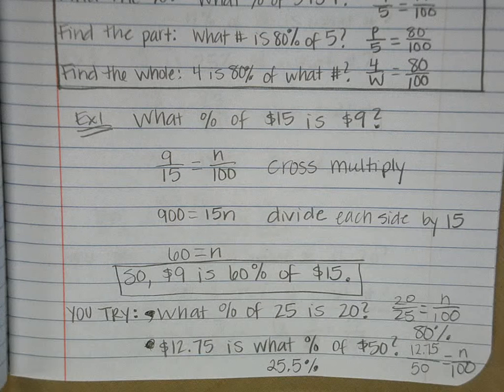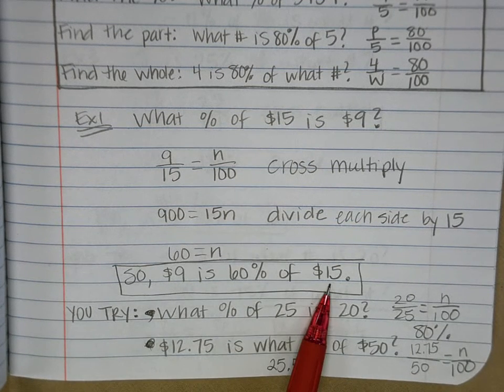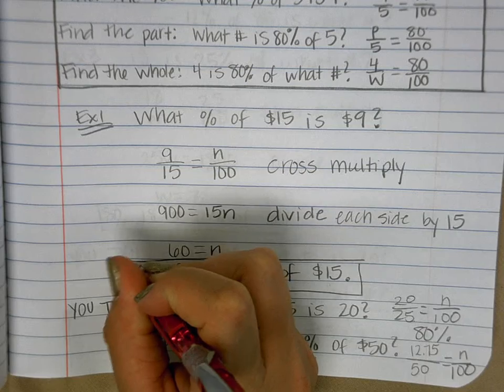Guys, remember if you want to talk, you have to raise your hand. Thank you. It's like 50, comma 9 is 60% of. Like, what does the 50 mean? Like, where are you talking about? Right in here, the box. So $9 is 60% of 15. Yeah, but what's that 50 to the left of the 9? Oh yeah, I forgot. I asked this question. Yes, you did.